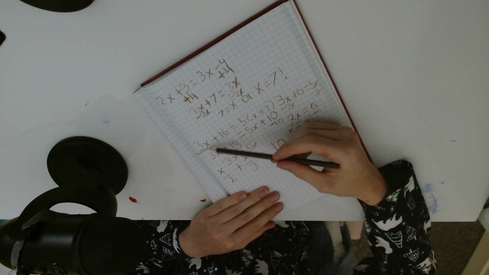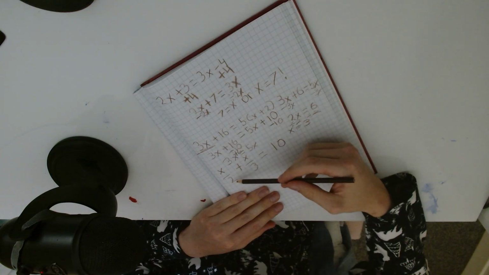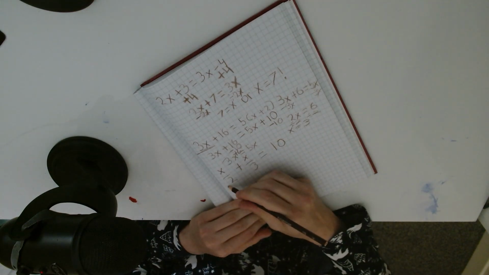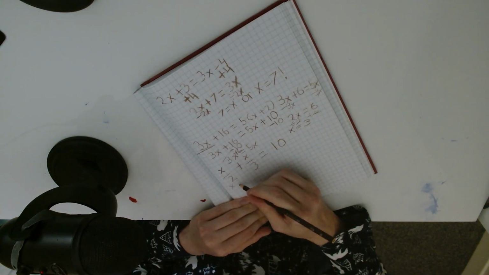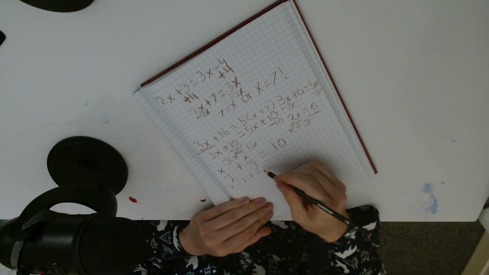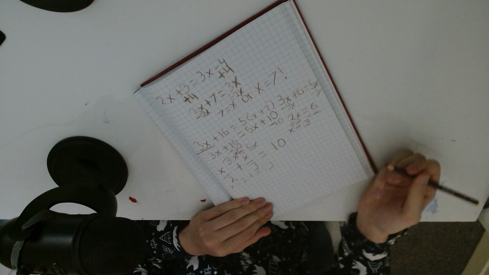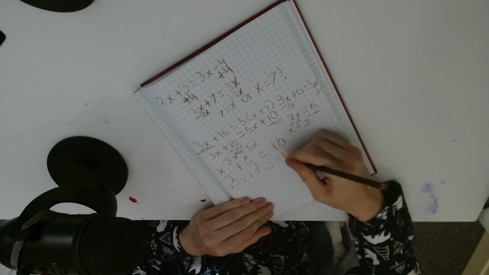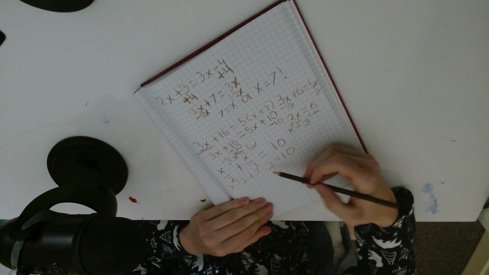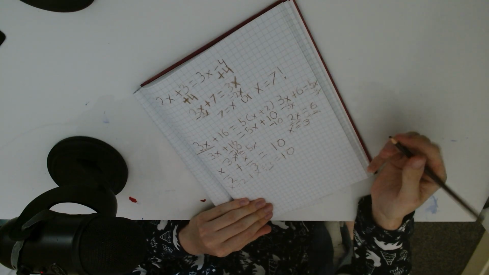But in this one, we divide. So basically write it as 3x divided by 2 plus x divided by 3 equals 10. If we want to get rid of this divide, we need to multiply.